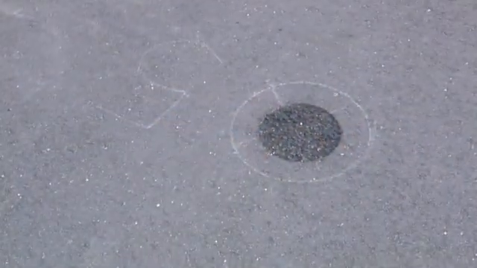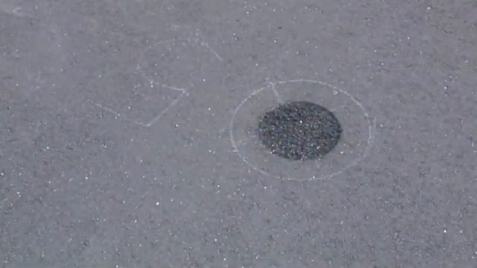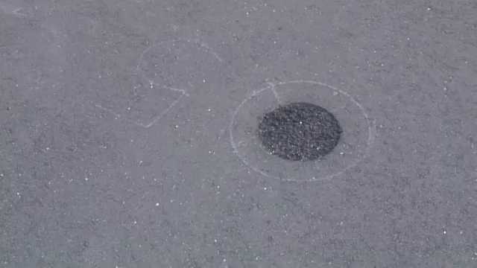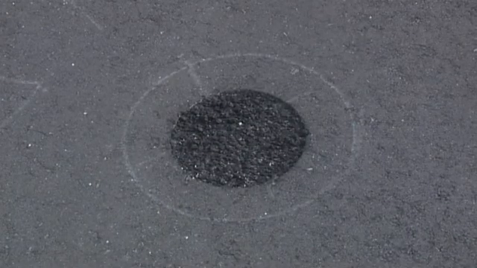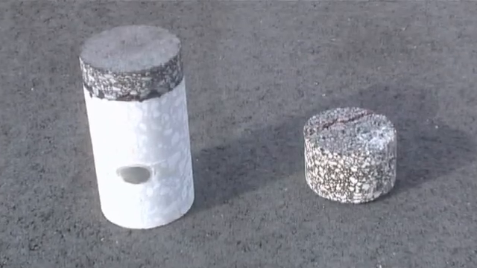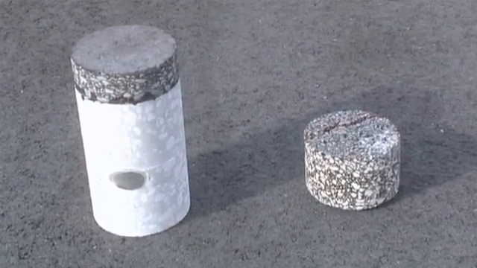So based on that map, we could select the most critical locations, per se, the highest density areas and the lowest density areas, and we'll cut the cores on those critical locations instead of random locations so that we have a better idea of what is going on with the pavement density that's out there.